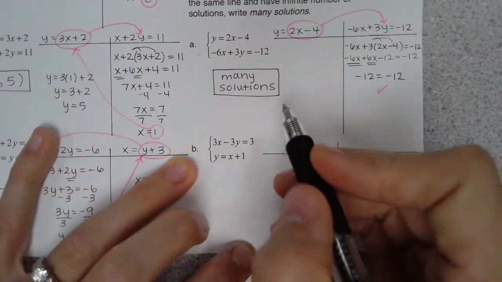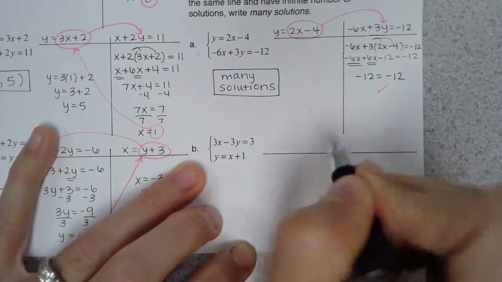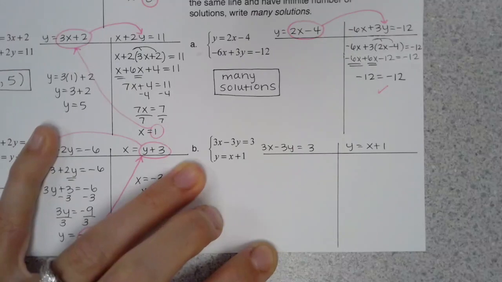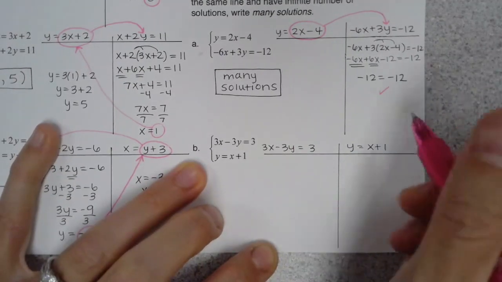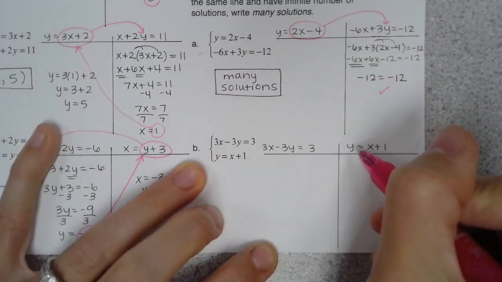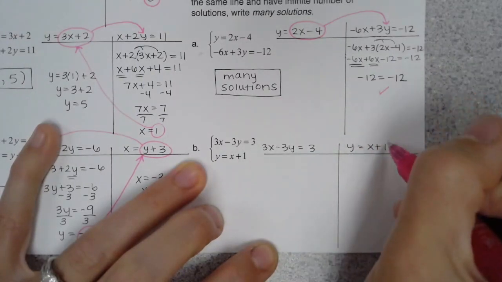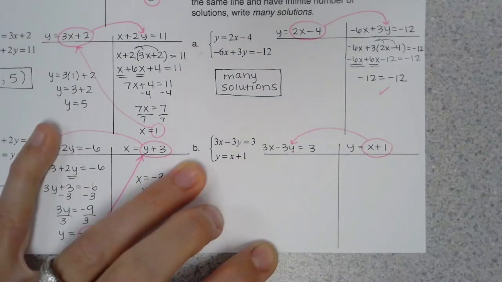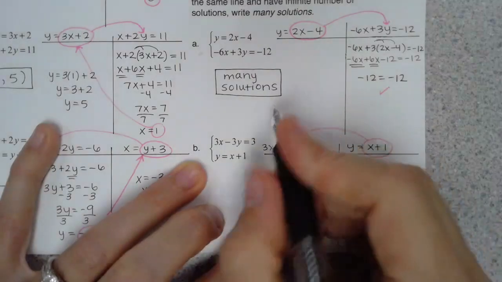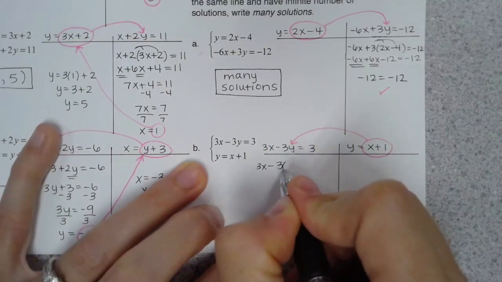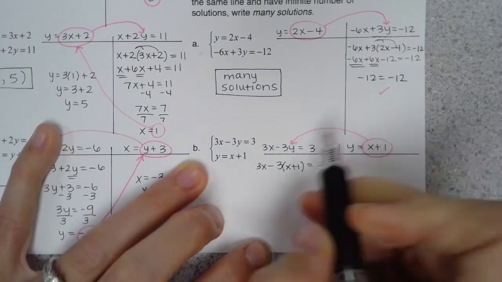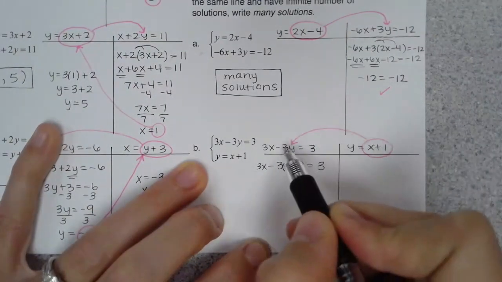On question B, it's also a solve by substitution, so I'll start by writing one of these down on either side of the t-table. And then once I have them both written down, remember your job is to find one of the letters, the variable that's all by itself. And so on this one, it's the y over here. That's the variable that's all by itself on its own side of the equal sign. So I'll take the x plus 1, and I'm going to come over here and substitute it in for my y. So that'll be 3x minus 3 times, plug in the x plus 1, equals stays equals, 3 stays 3. So the y came out and the x plus 1 went in for the y.